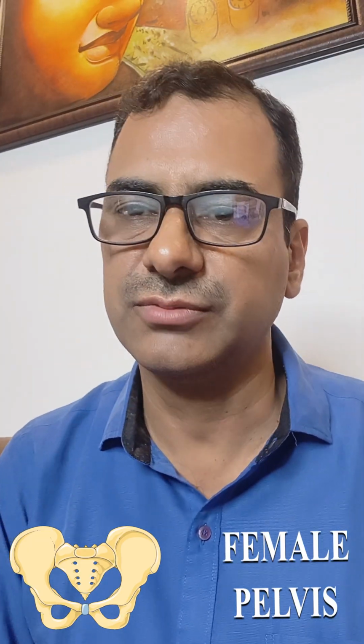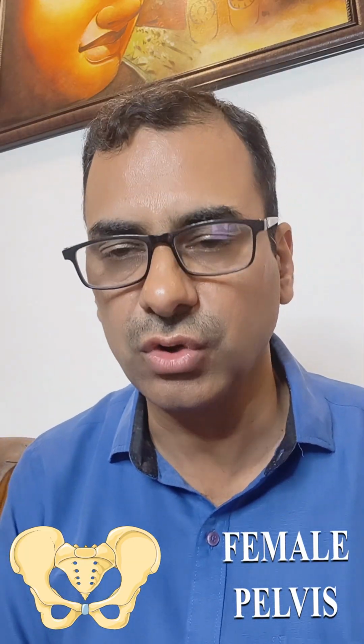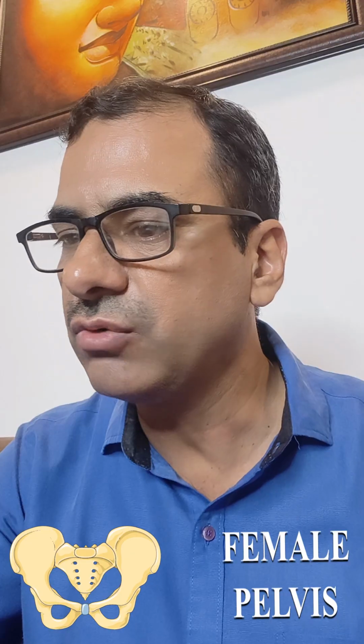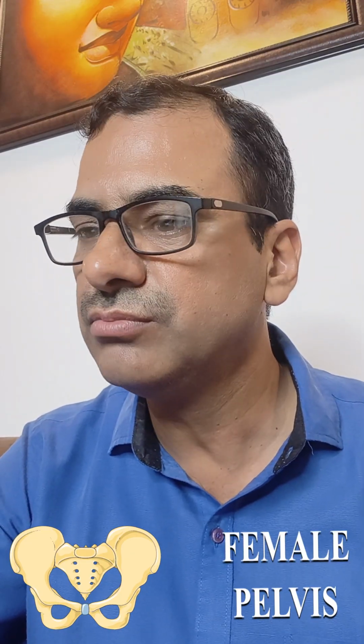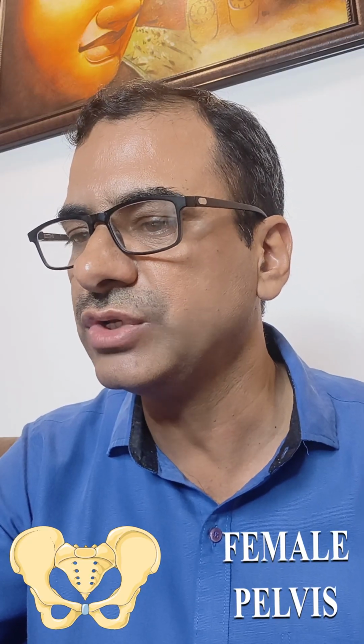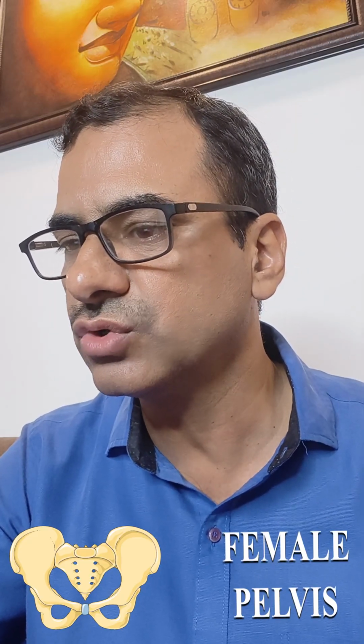Then another bone is the coccyx, the third part. The coccyx is a vestigial tail. It consists of 4 fused vertebrae. The last 4 vertebrae of our vertebral column are fused to each other and are known as the coccyx. This coccyx is a small, roughly triangular bone which articulates with the 5th sacral vertebra. So here there will be the sacrococcygeal joint.